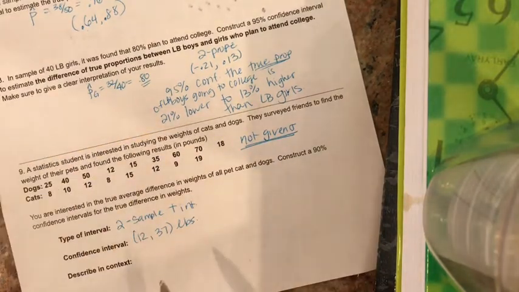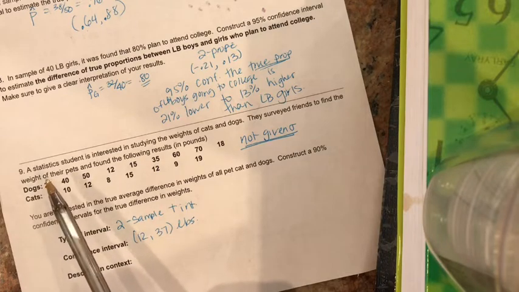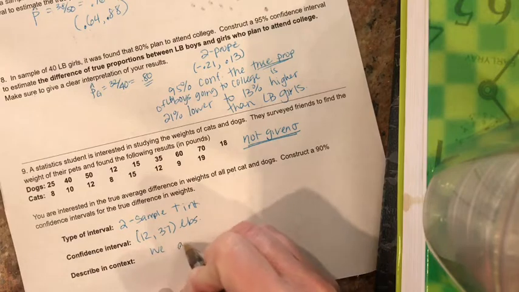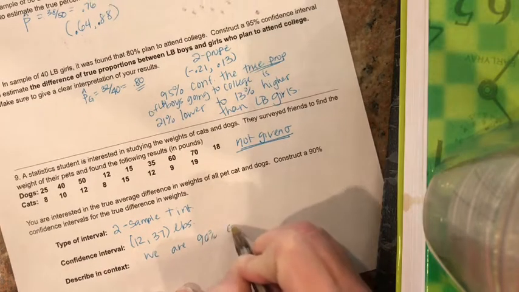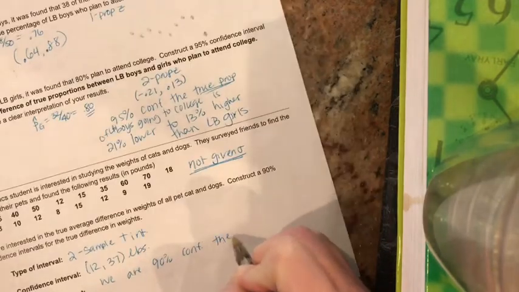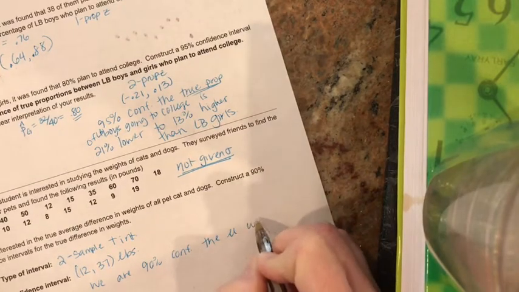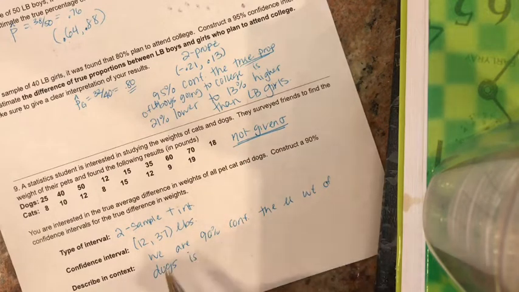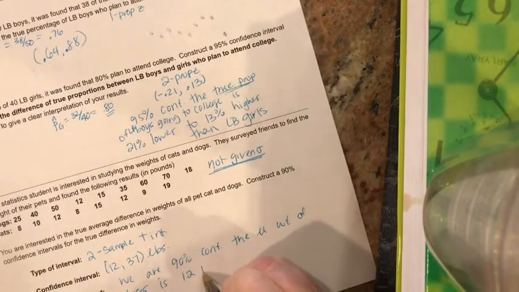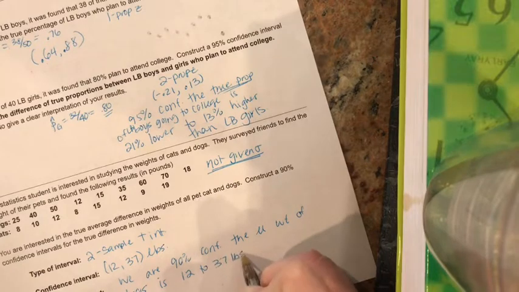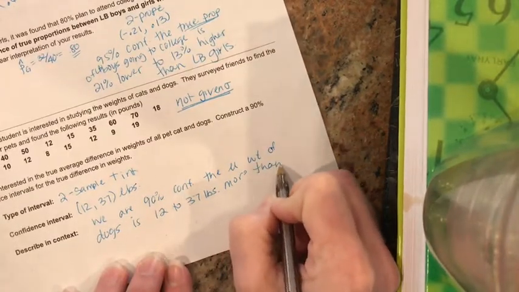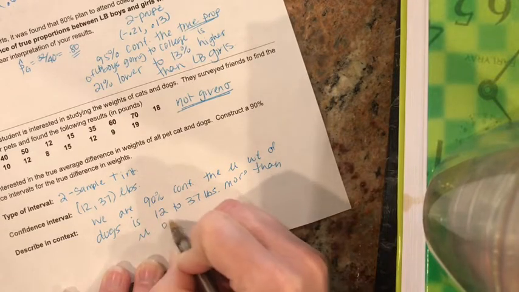So to describe this in context, this is kind of nice because they're both positive. So when we start a sentence, we're going to start with dogs because that's what we put in first. And we're going to talk about the true mean. So we are 90% confident the true mean weight of dogs is, and these are both positive, so I'm going to say 12 to 37 pounds more than true mean of cats.